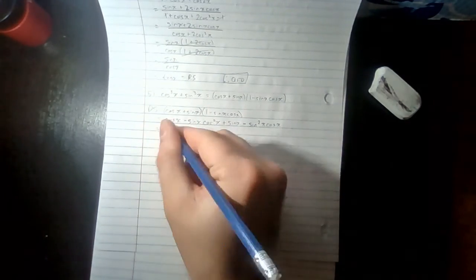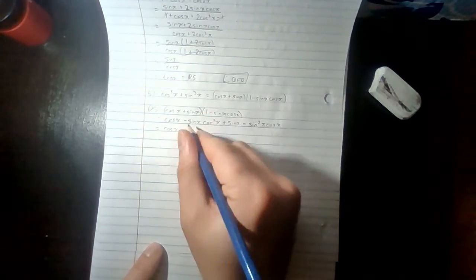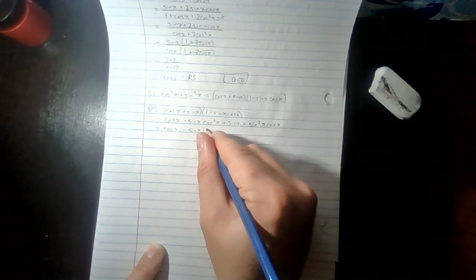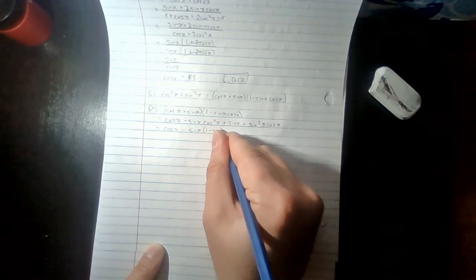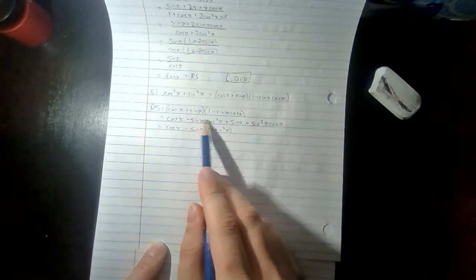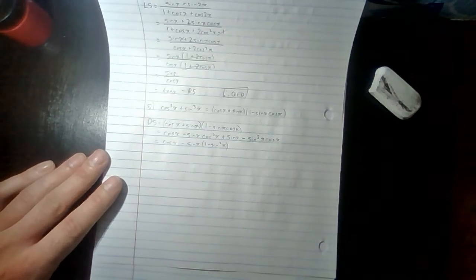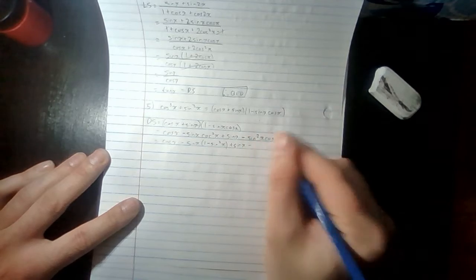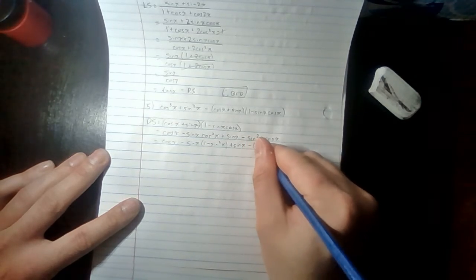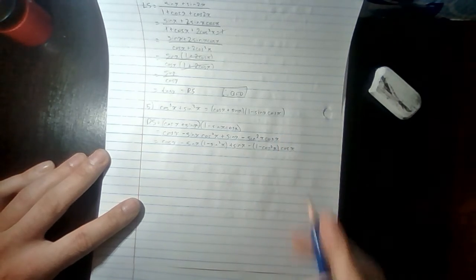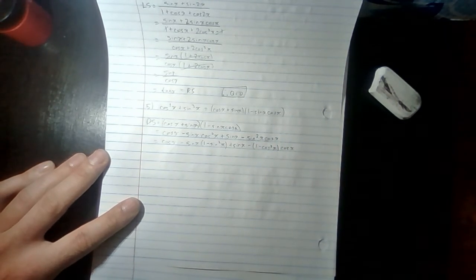We can turn this cos squared x into a 1 minus sine squared x. We're getting rid of the fact that we have both sine and cosine happening in the same term. And similarly, in our last term, we can turn our sine squared x into a 1 minus cos squared x. And that way we only are dealing with cosines in that term.